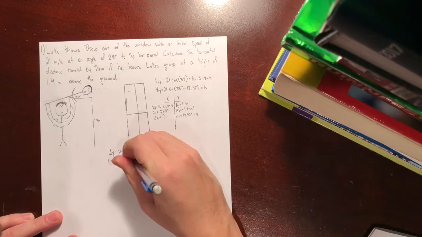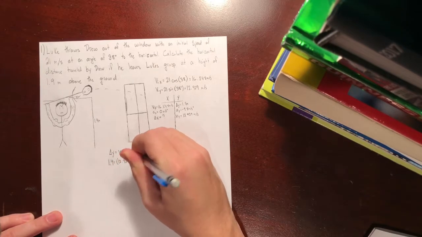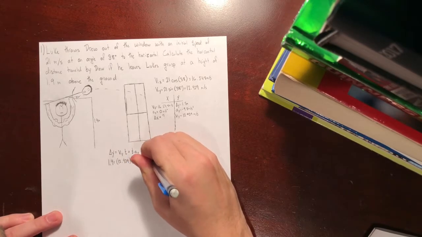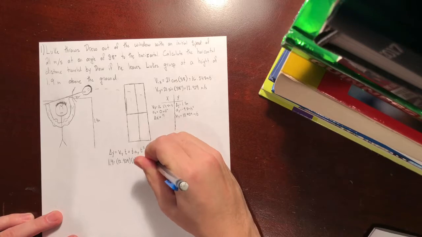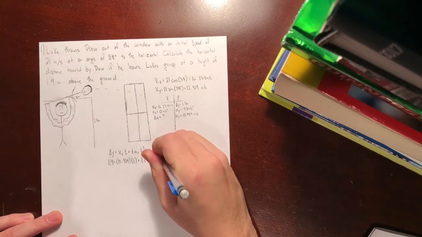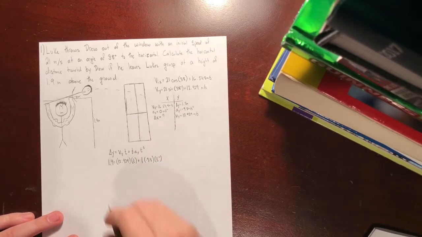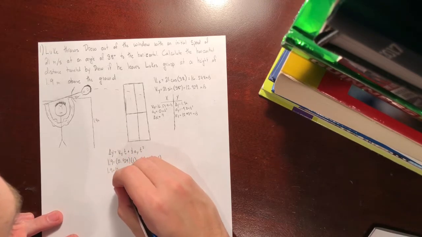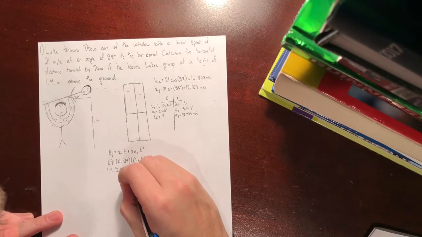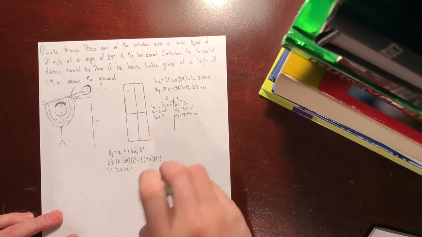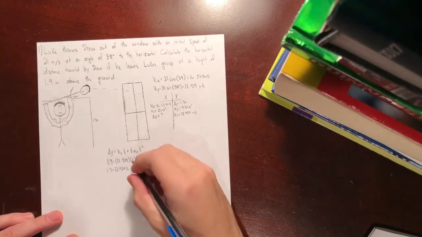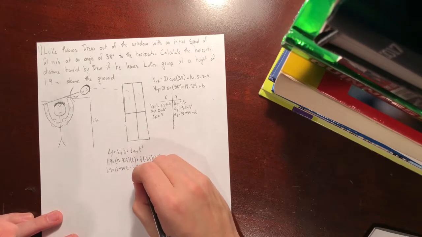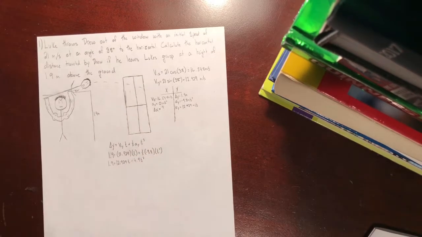12.929 t plus 1/2 negative 9.8 times t squared. Multiply values together. 1.9 equals 12.929 t minus 4.9 t squared.